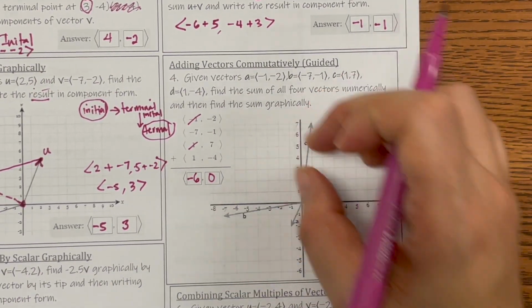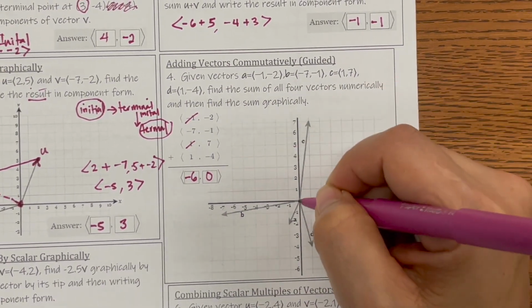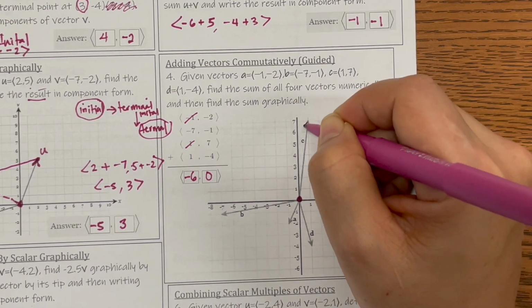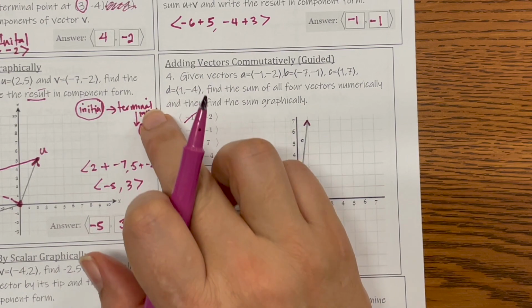So all I'm going to do is move the graphs. Again, the order that you move this does not matter. So let me start with C. My initial point is right here, I'm ending here. So I need another initial, just like before, right? Initial terminal, then initial terminal.